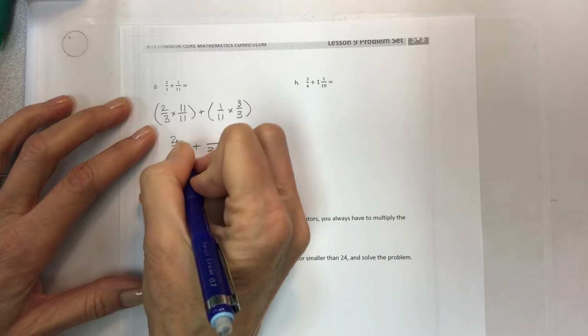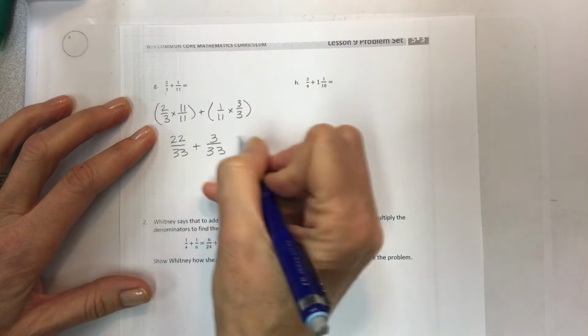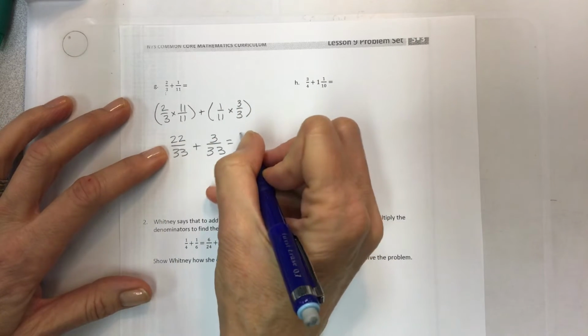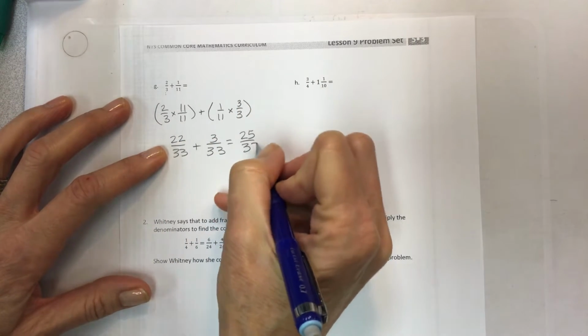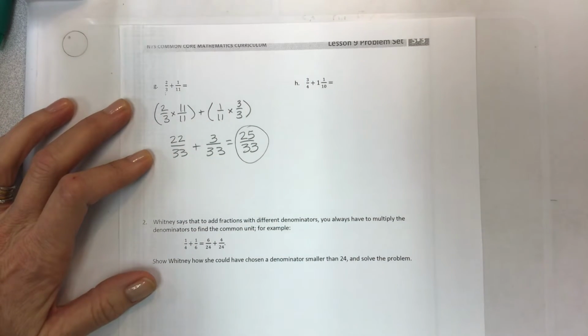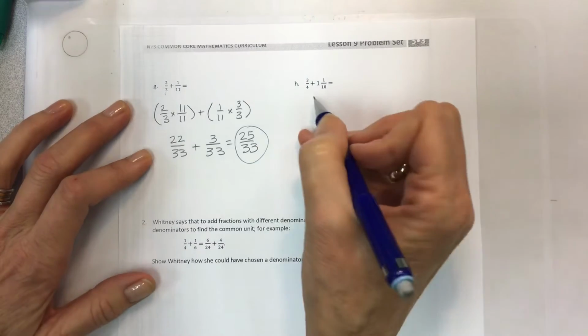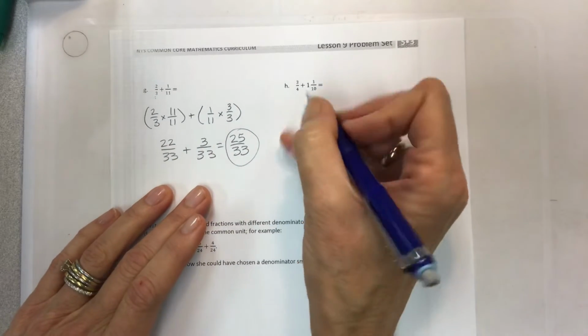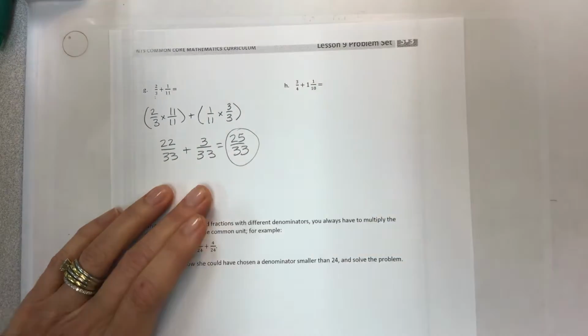And then 2 times 11 is 22, and 1 times 3 is 3. Add these up. And there's nothing else we can do to simplify this, so that one's done. Hooray! And the last regular problem without words, we have 3/4 plus, look, a mixed number.